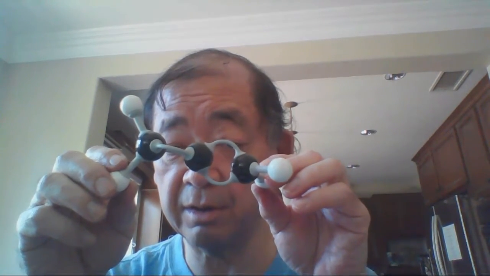But this compound is nonpolar because it's symmetrical, because it has a plane of symmetry. It's better to look at it here. There's a plane of symmetry here, and there's also a plane of symmetry here. So it's completely symmetrical, so this is nonpolar.